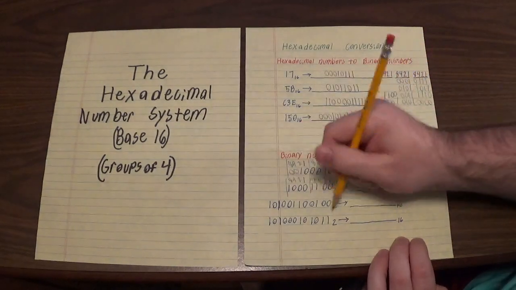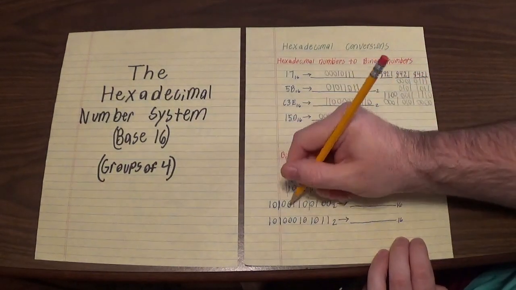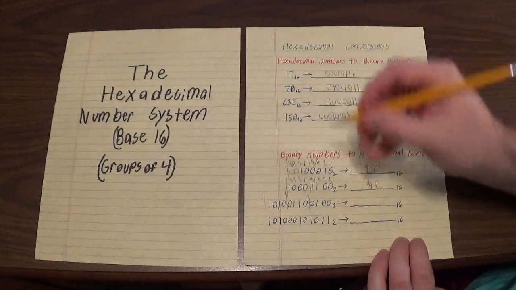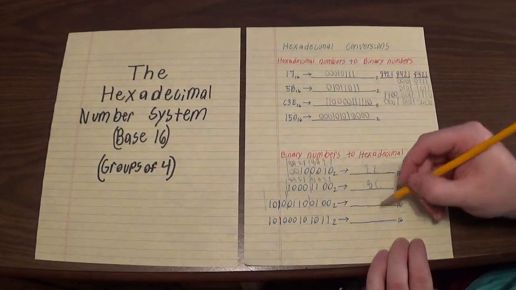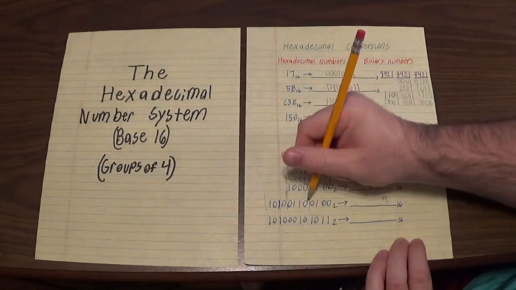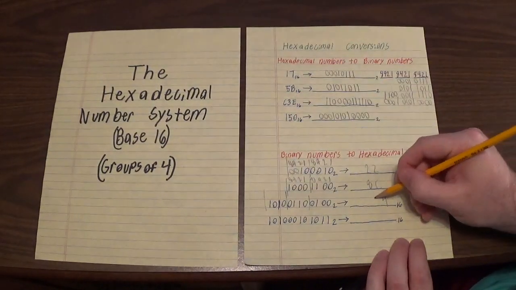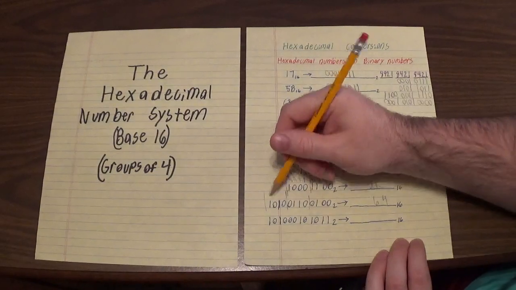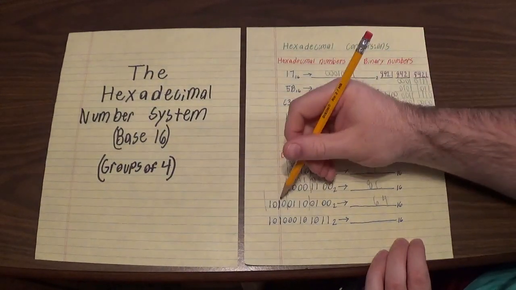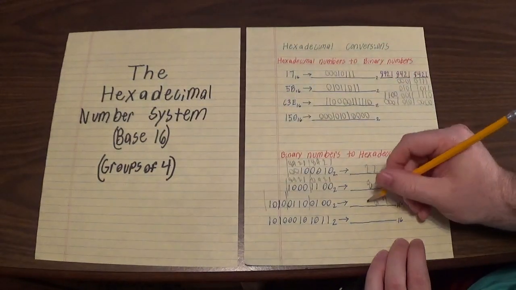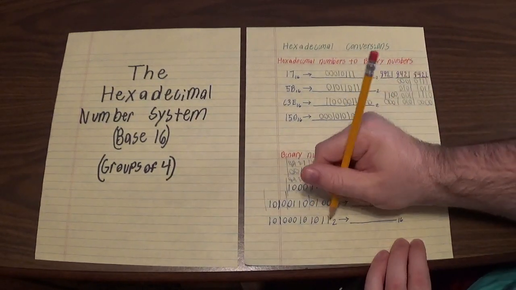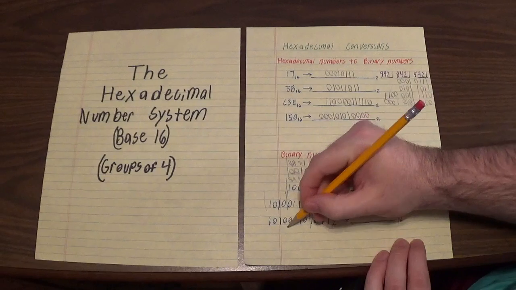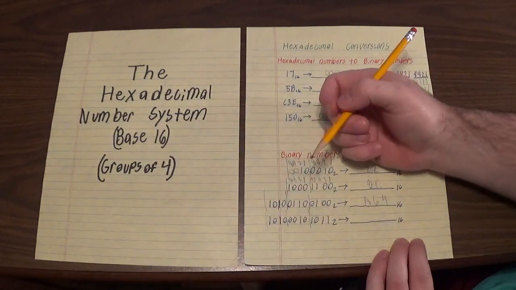Alright, again, groups of 4, 4, 4, and 4. So here I have a 1 in the 4's place. Here I have 4 and 2, which is 6. And here I have 8 and 2, which is 10, which will be the letter A. And then for the last one, group of 4, group of 4, group of 4.